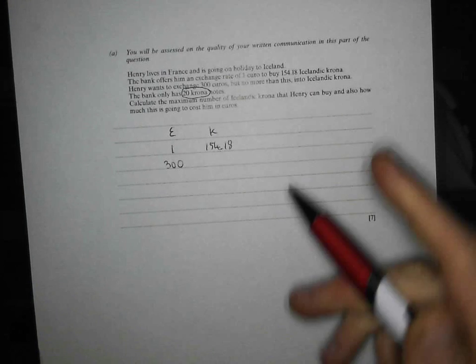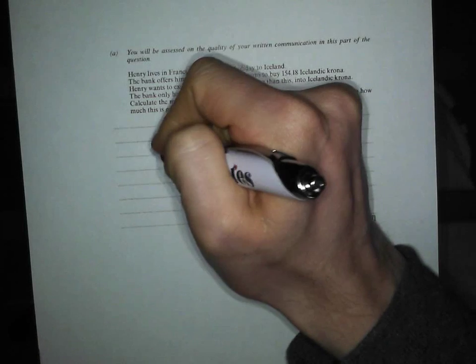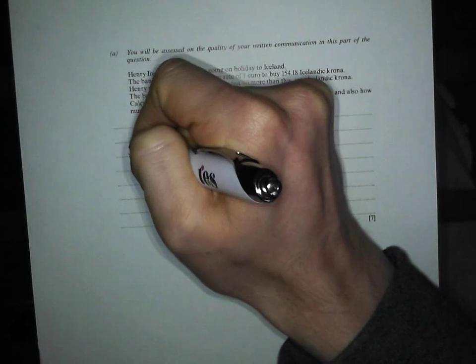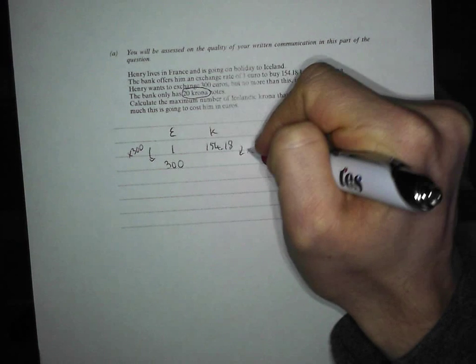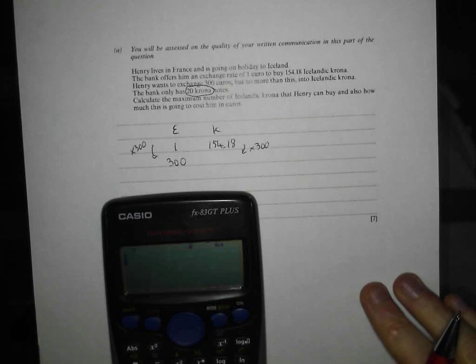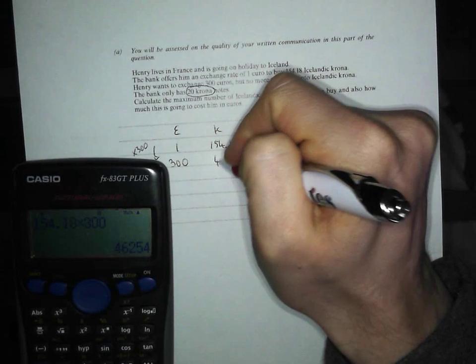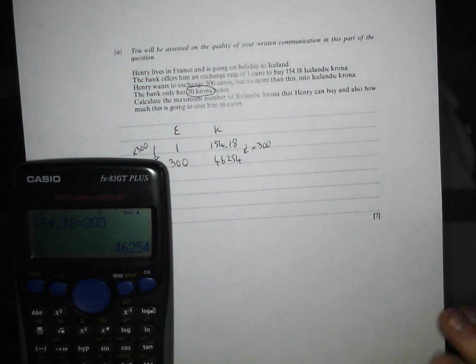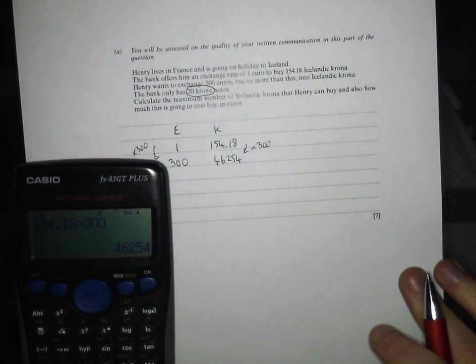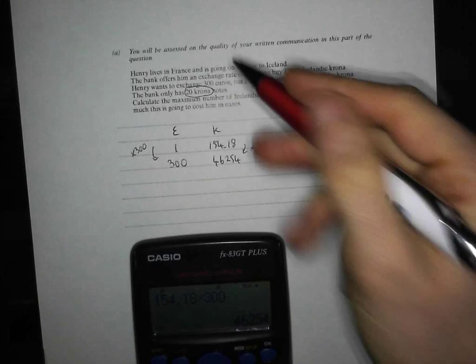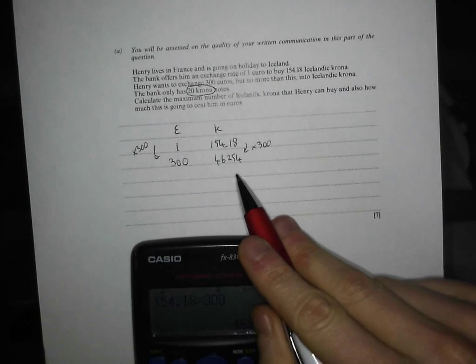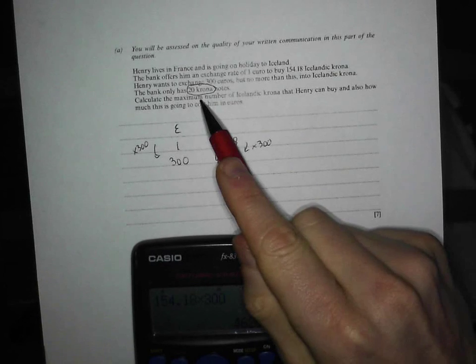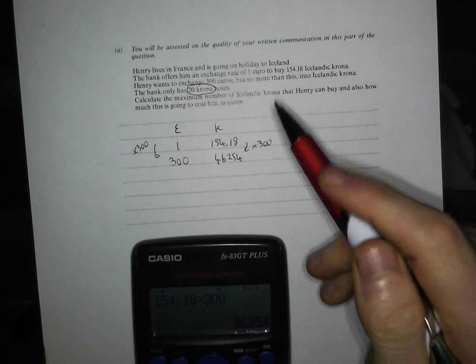So let's work out how many krona that would give him. To get from 1 to 300, we're going to make it 300 times bigger. So we've got to make our krona 300 times bigger as well. So 154.18 times 300. Give that a click and we get 46,254. Now I think I'm calling this Corona. It's krona. I've got the beer on my mind there. So he gets 46,254. But the bank only has 20 krona notes, so denominations of 20.